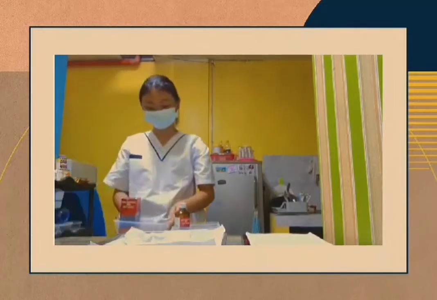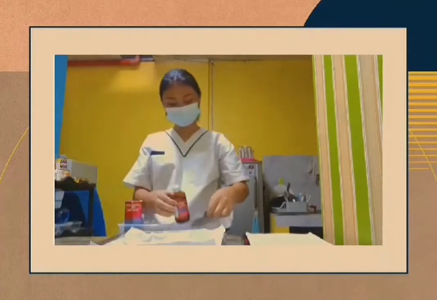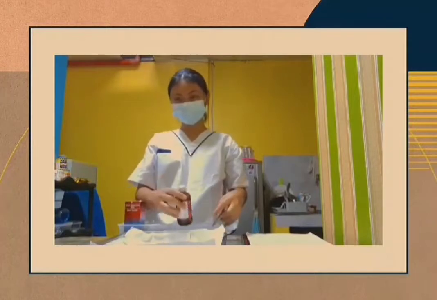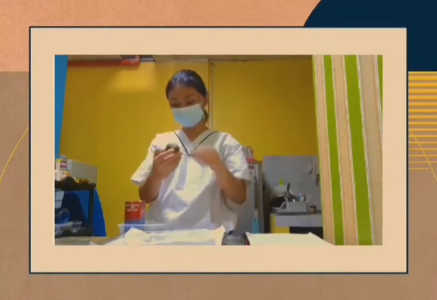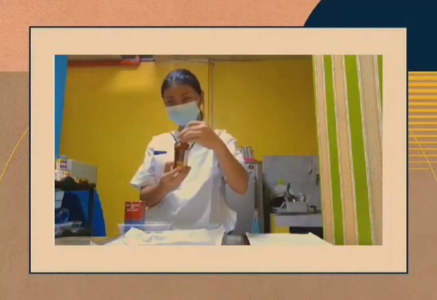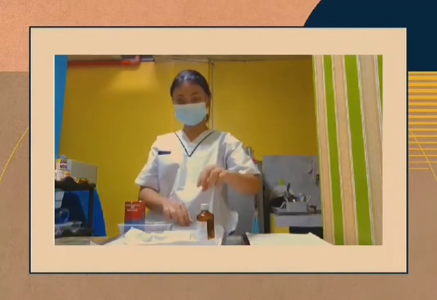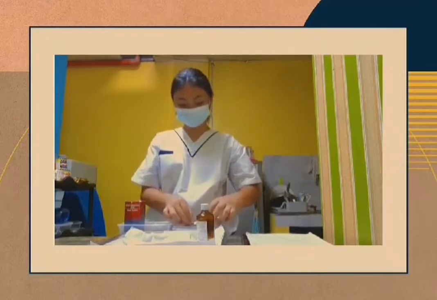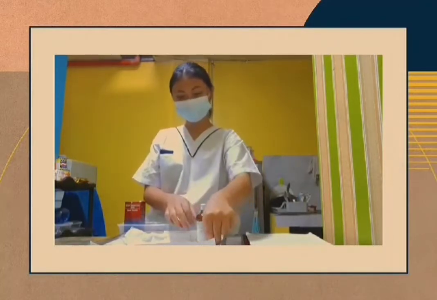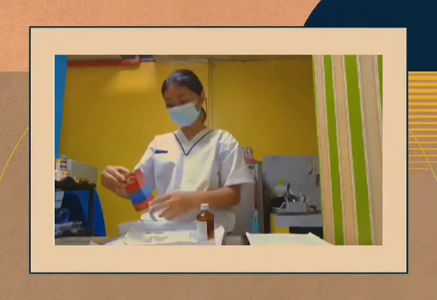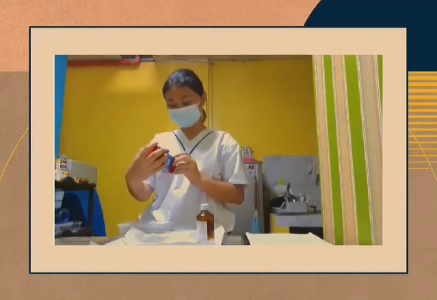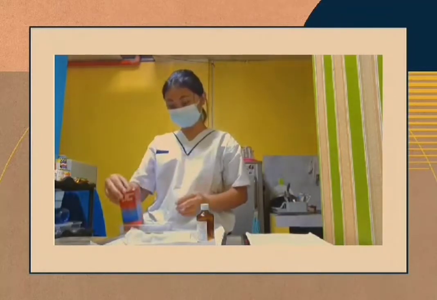Compare the label of the medication container or unit dose package against the order on the MAR or computer printout. Report discrepancies. Check the expiration date of the medication. Use only medications that have clear, legible labels.